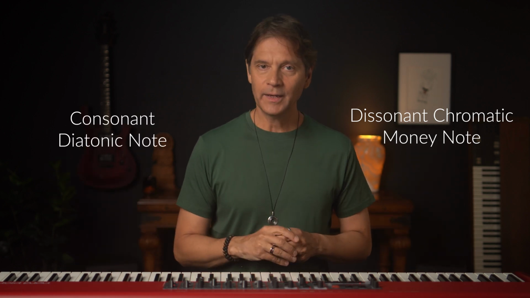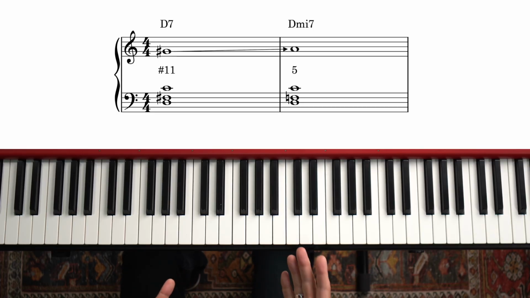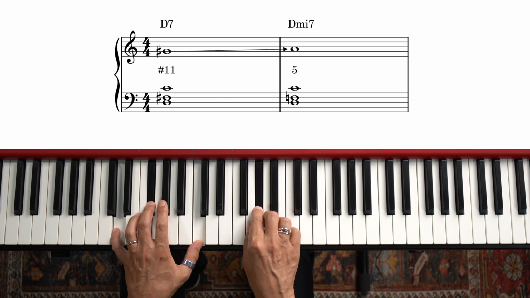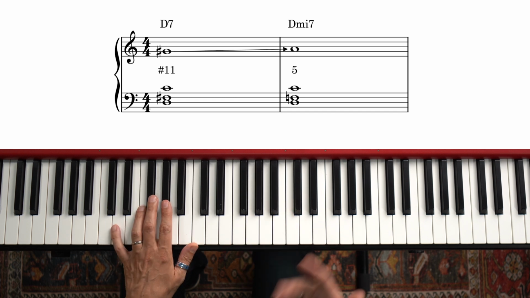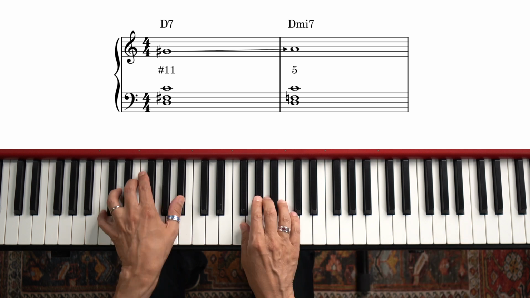Check out how I can use the same pair of dissonant chromatic money note and consonant diatonic note and apply to different harmonic situations. For example, I can play G sharp to A to mark the transition from D7 to D minor 7, or I can use the same melody notes to transition from C7 to F major 7.